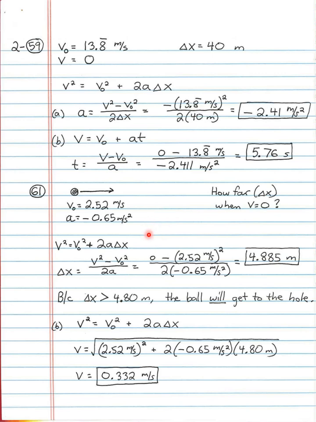So v squared equals v naught squared plus 2a delta x. We can solve that for delta x. So we're basically looking for how far this ball will go if nothing gets in its way and there's no hole that it's going to drop into. How far can this ball go given this speed and this acceleration? So we plug in these values and we get 4.885 meters. So because it only had to go 4.80 meters to get to the hole, the ball will get to the hole because it's got enough momentum to take it a bit farther.